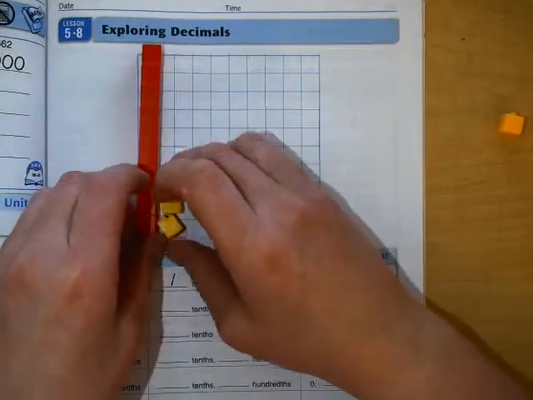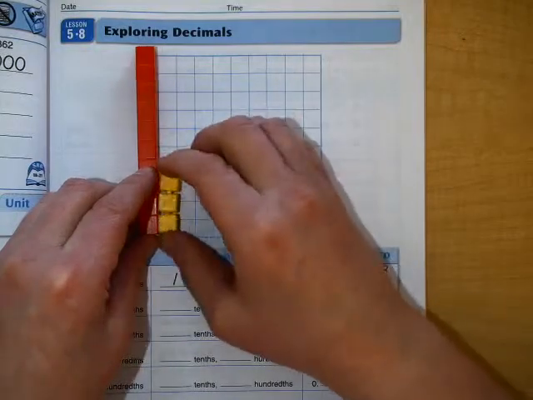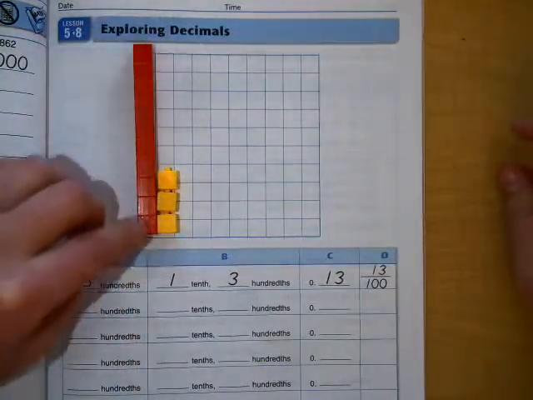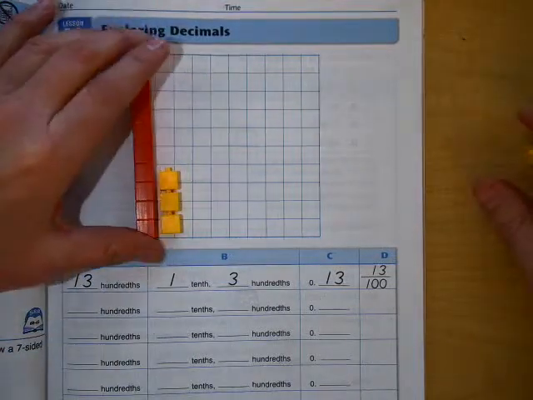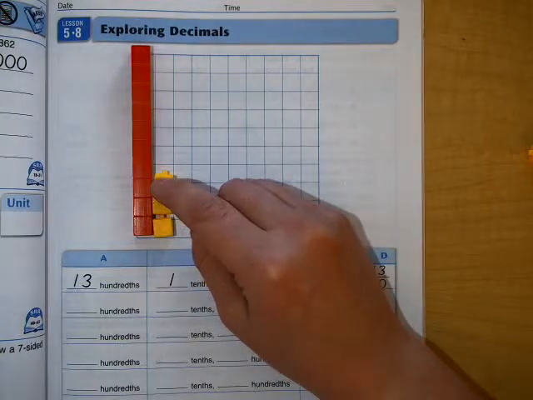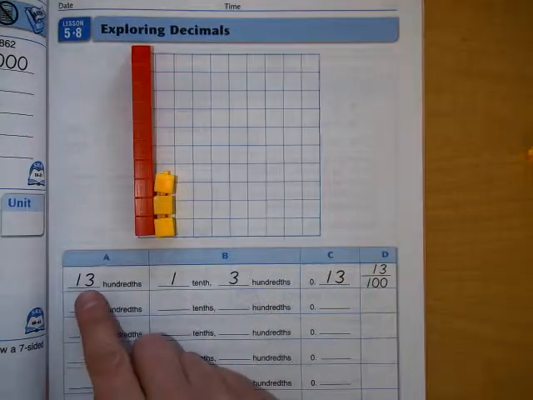You can see that it covers 13 squares, and I could use 13 little ones to do that too, but it's just easier because in this long one there are 10 little ones all put together, so I could do 10, 11, 12, 13. And you see that it's 13 hundredths, like it says right here.